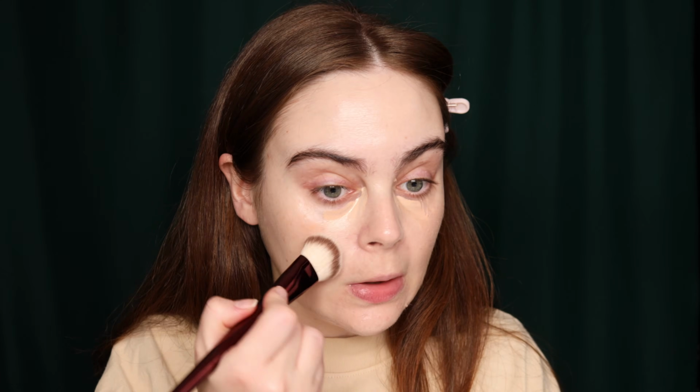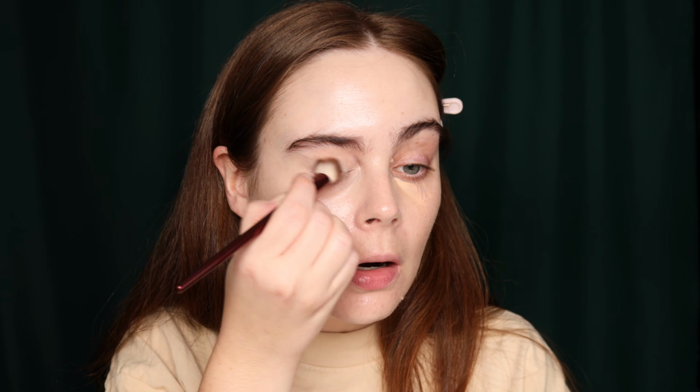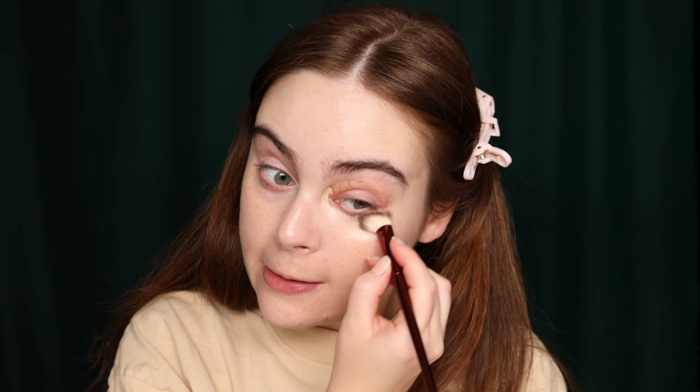And by the way, I'm using this BK Trio today. I'm really excited that they're coming out with this. This is the 109. I love using this for cream products, but also just applying concealer or foundation. And I'm going to take the concealer brush in this set. So again, this is not an overly bright under eye. We're not trying to do a really heavy underpainting or anything like that.